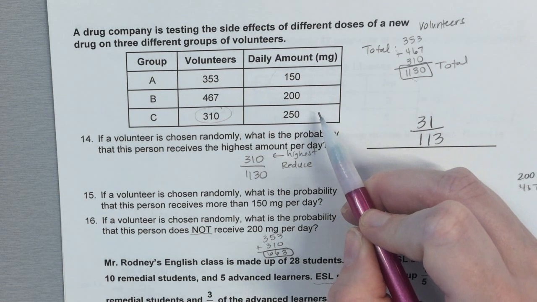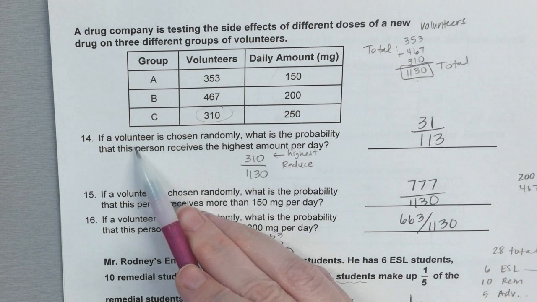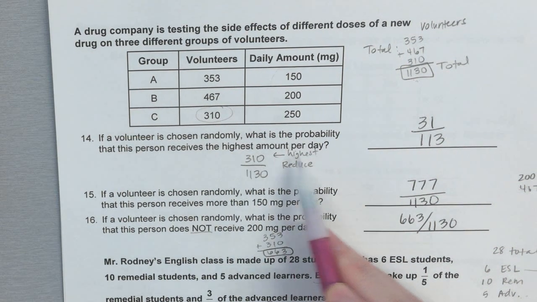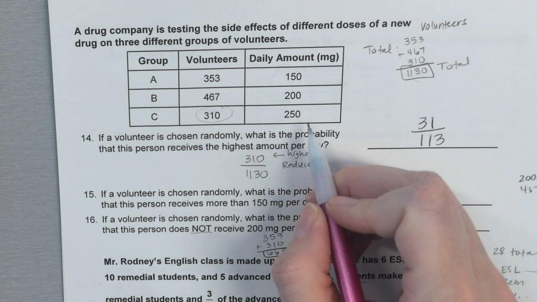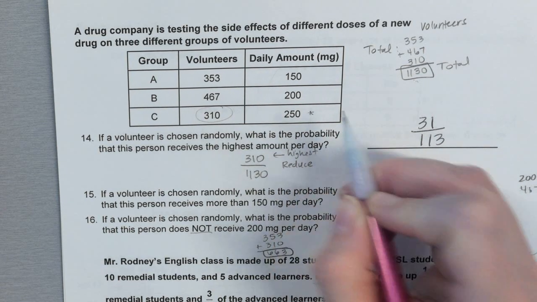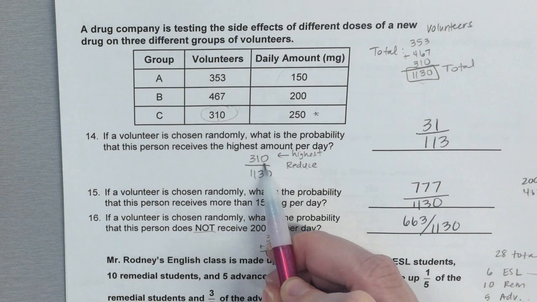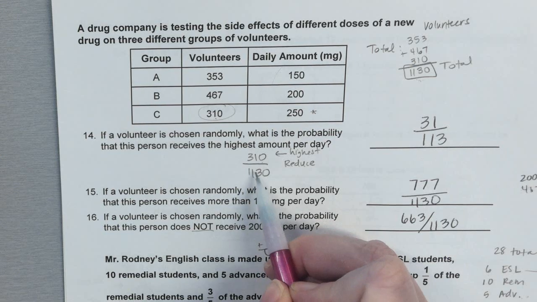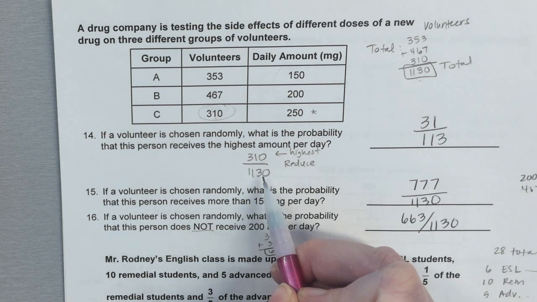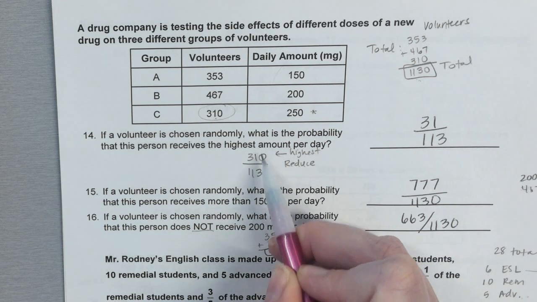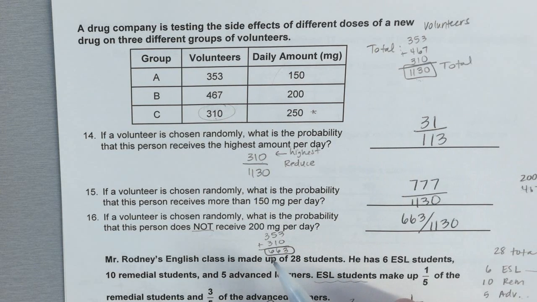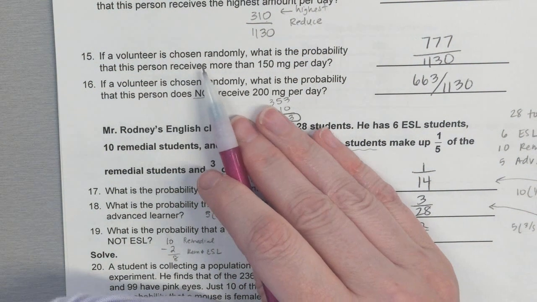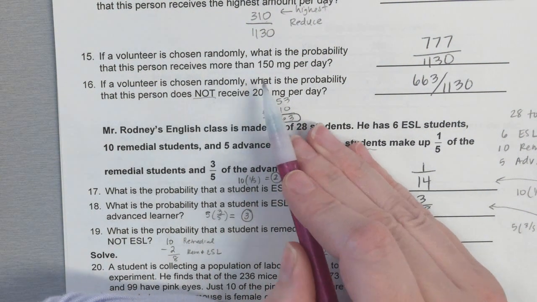These represent the doses. So it says, if a volunteer is chosen randomly, what is the probability that the person receives the highest amount per day? The highest amount per day is the 250 milligrams. The number of people is 310. So there's 310 people that receive the highest dose out of the 1,130, and then you just reduce it, and that one just gets reduced by 10.